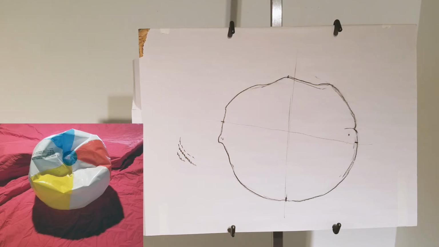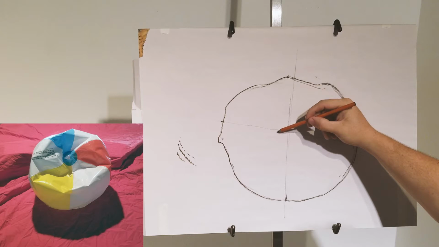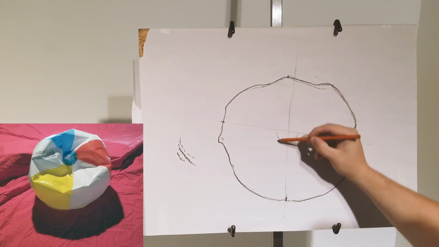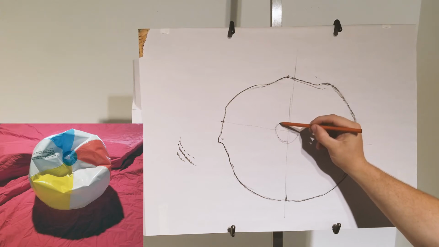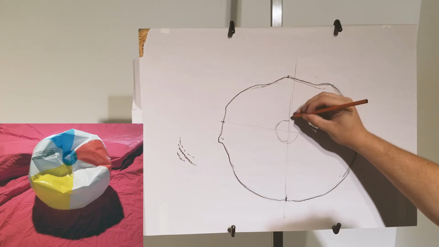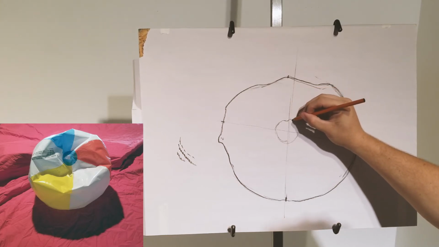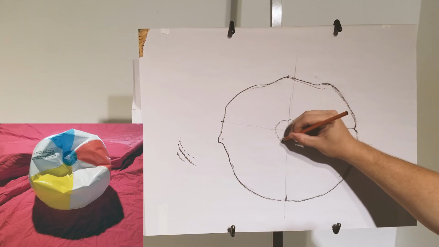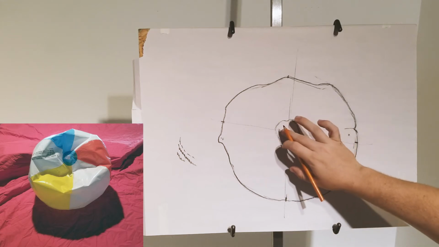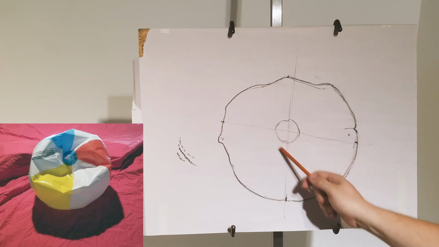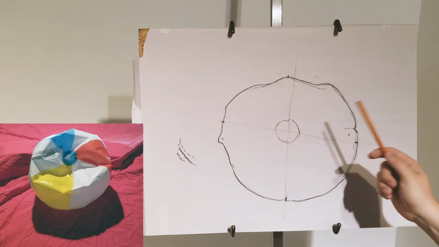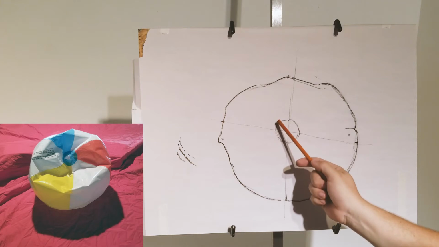And our circle sits just slightly above that. So it's just slightly in here. And it's not a perfect circle. It does cave in a tiny bit there, and then it pulls back out this way, and then we have it coming in through here. So that's where my little inflation tube is. And now that I have this, every other line that is on the inside of my beach ball will radiate out from that point.